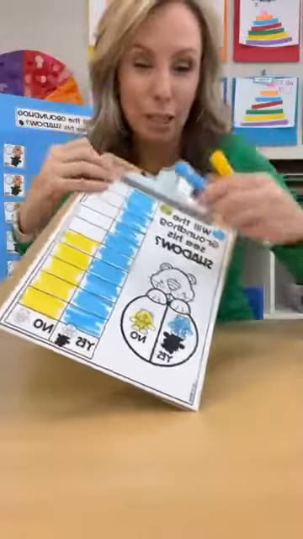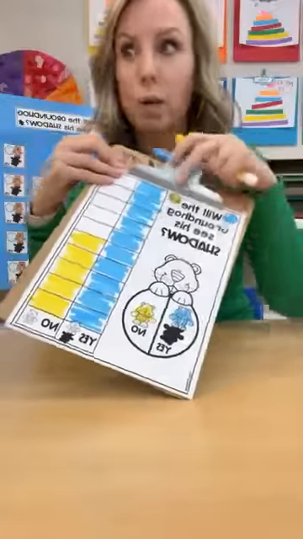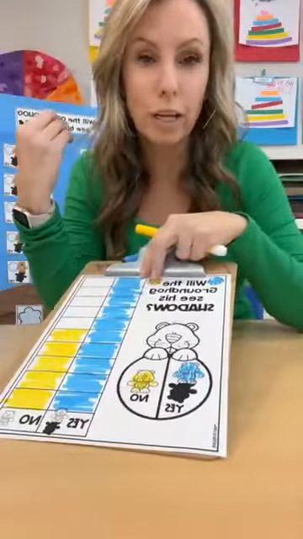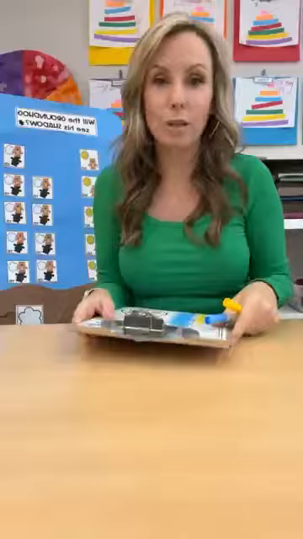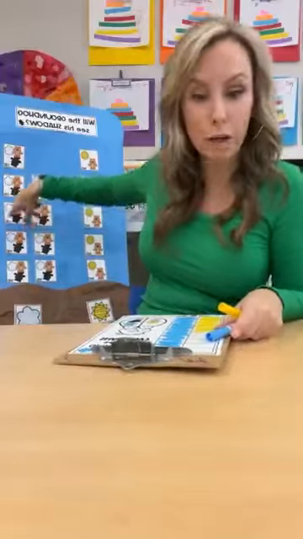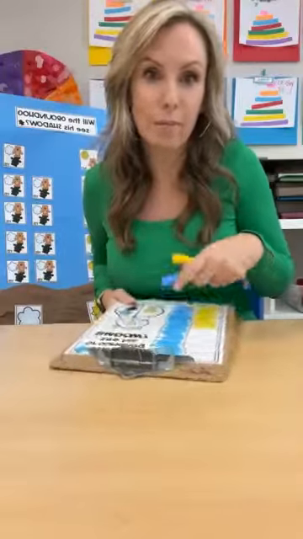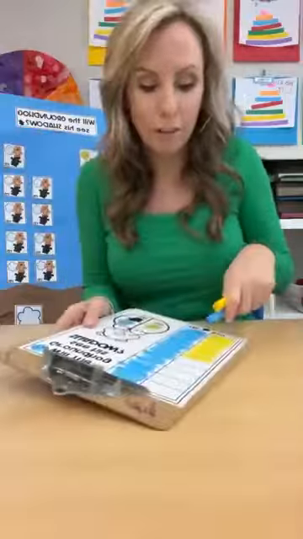Or if that's too much to manage, with 2 markers and a clipboard, you can have your kiddos each have a clipboard at circle, and as each kid puts one up, they fill it in on their graph, or they can put an X and just use one color. Up to you. You pick for your classroom.